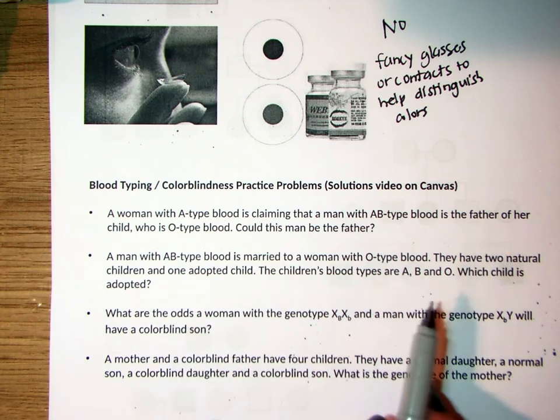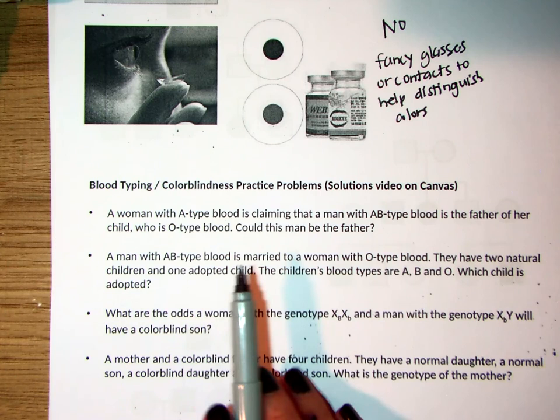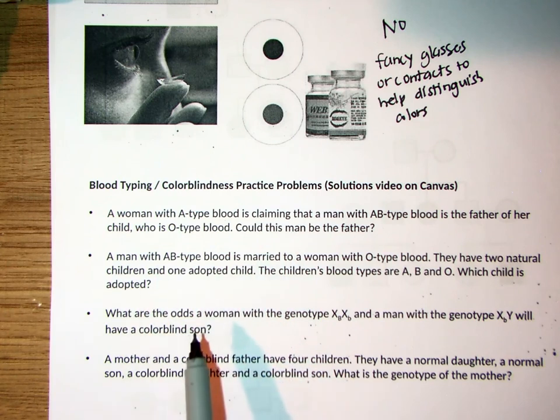So, a woman with type A blood is claiming that a man with type AB blood is the father of her child who is type O blood. Could this man be the father? Can we rule him out as a father? You know what? I want to do this. Let's do it.